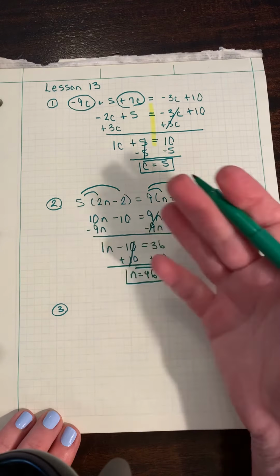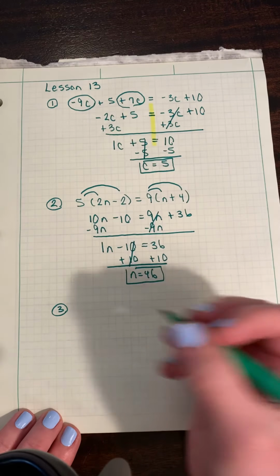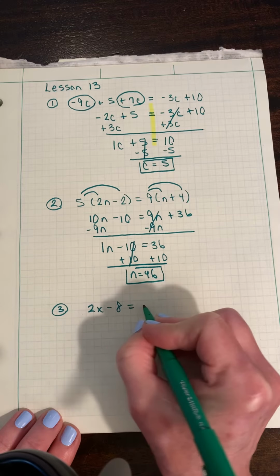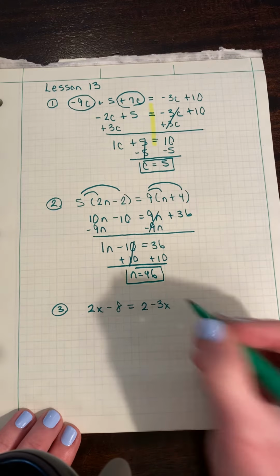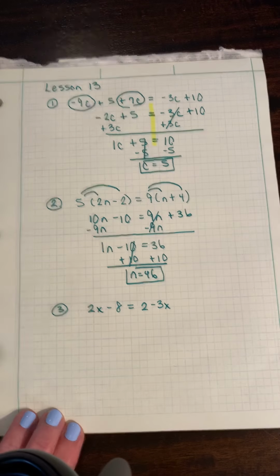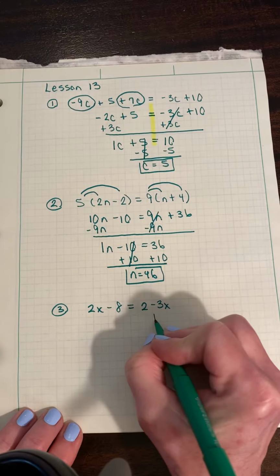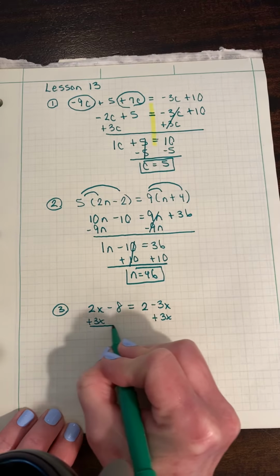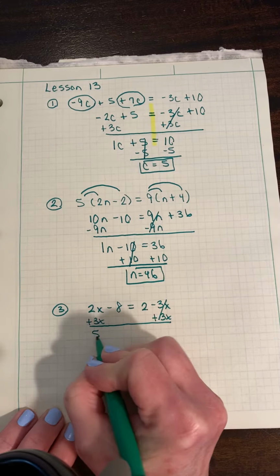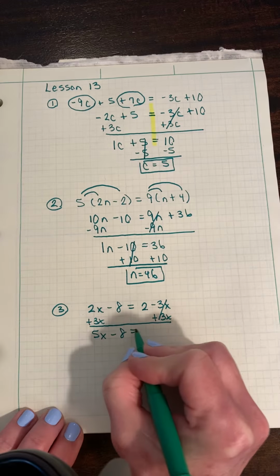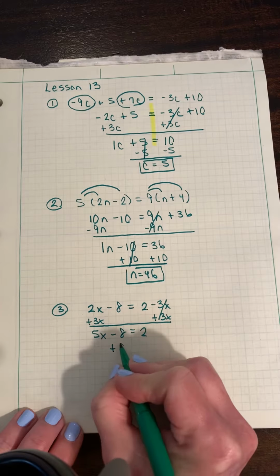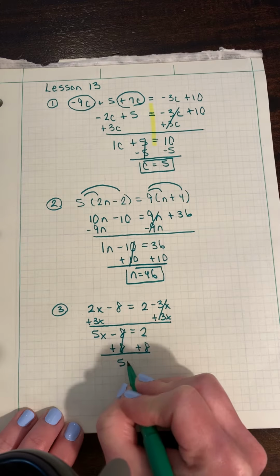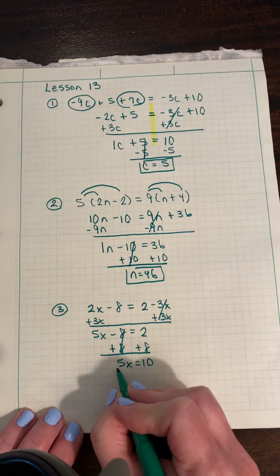Now on all of those, we happen to end up with 1n or 1c. Let's do something a little bit different. There's no simplifying to do on either side of this equation. So let's go ahead and add the 3x here and here. That's 5x minus 8 equals 2. Add 8. 5x equals 10, and we're going to need to divide by 5.